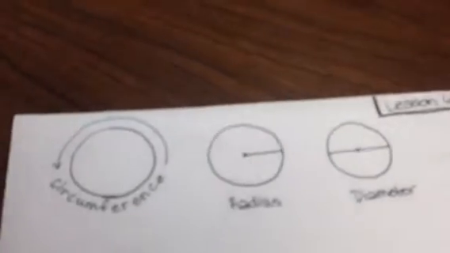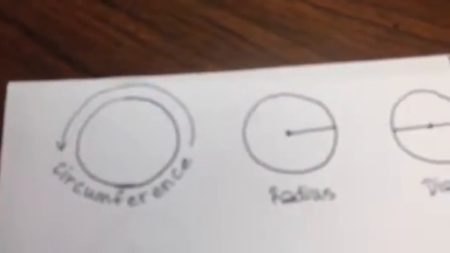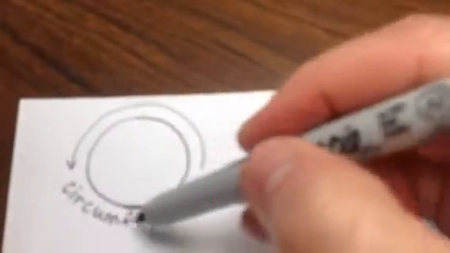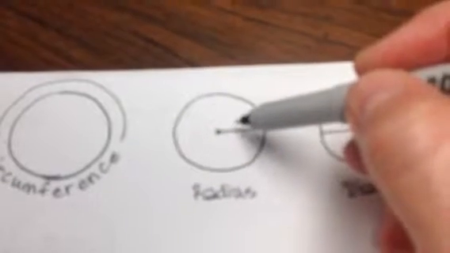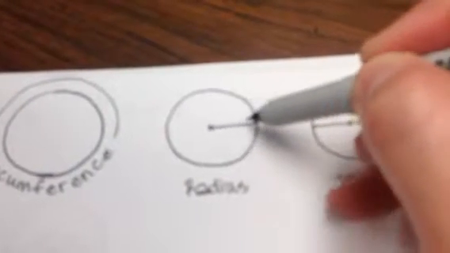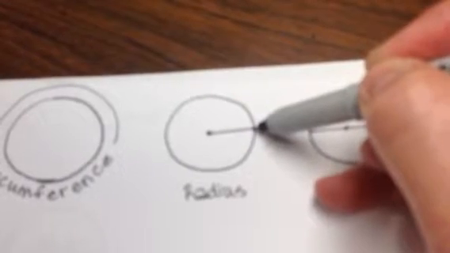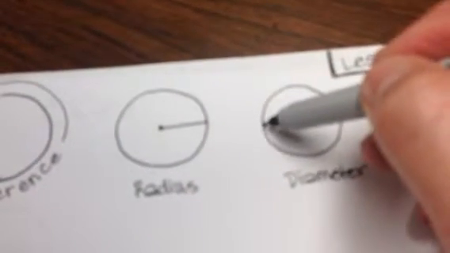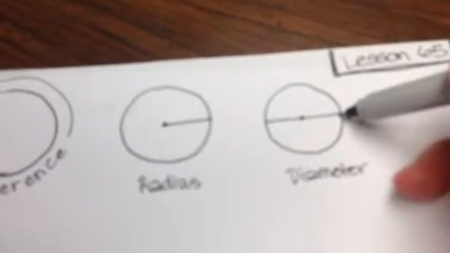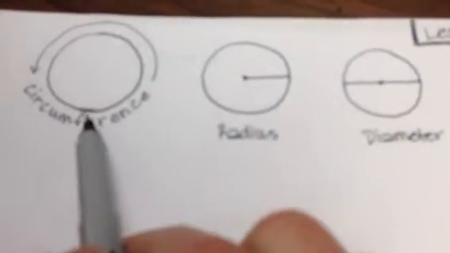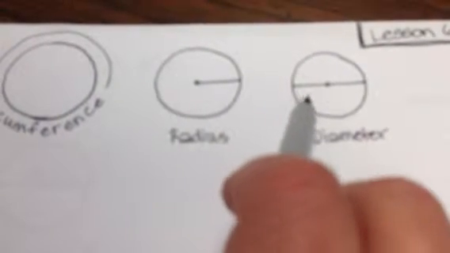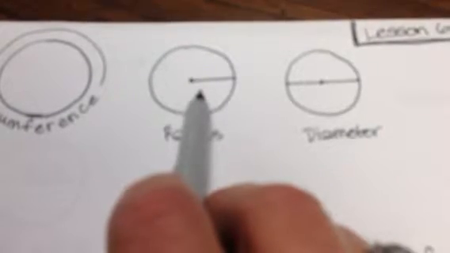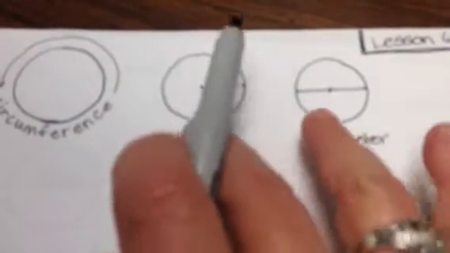Okay, here we go. All right, so a circle. The circumference of a circle is around the outside. That's the circumference. The radius of the circle is from the center point of the circle out to the edge. That is the radius. Diameter is a chord all the way across the center of the circle. All right, so we have circumference, radius, diameter. And guess what? Can you see that the diameter is twice the radius? Yeah. Okay, you got to know that.